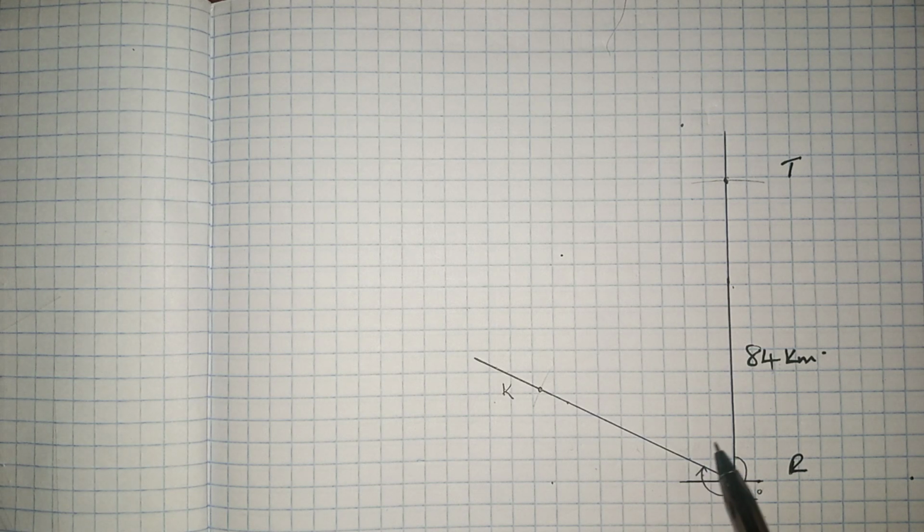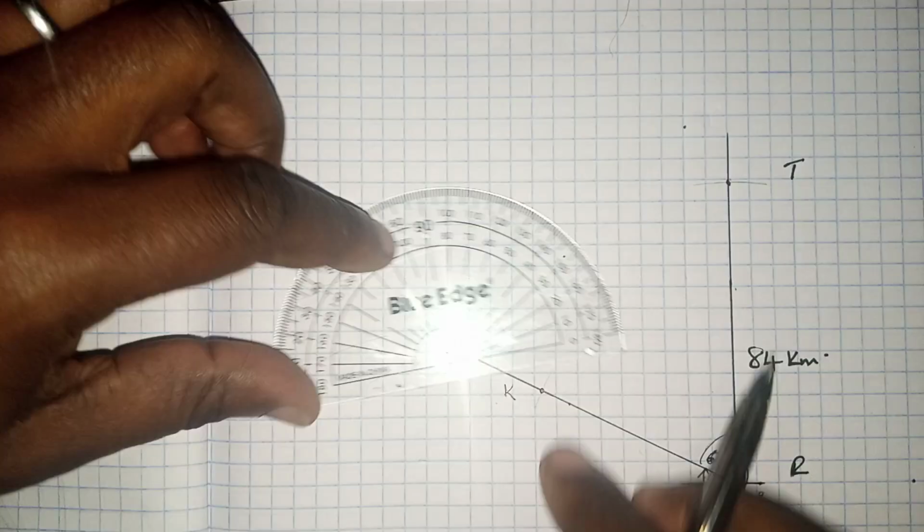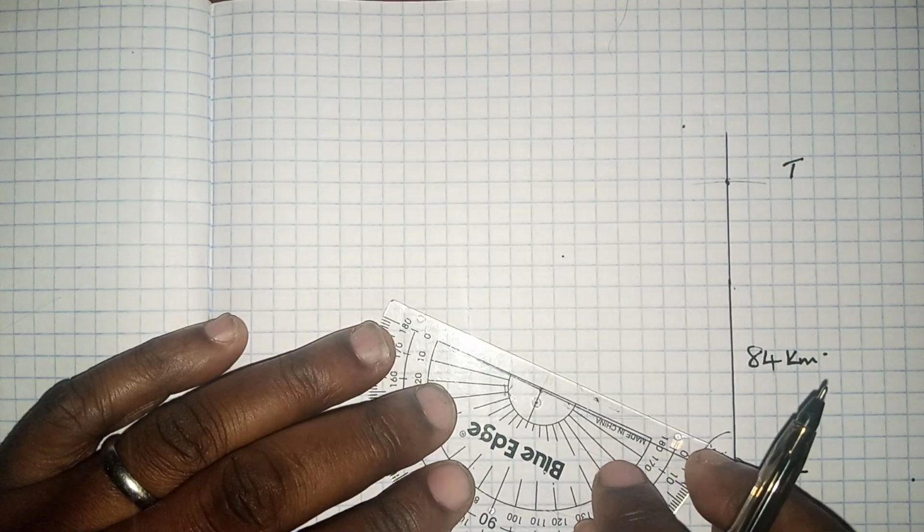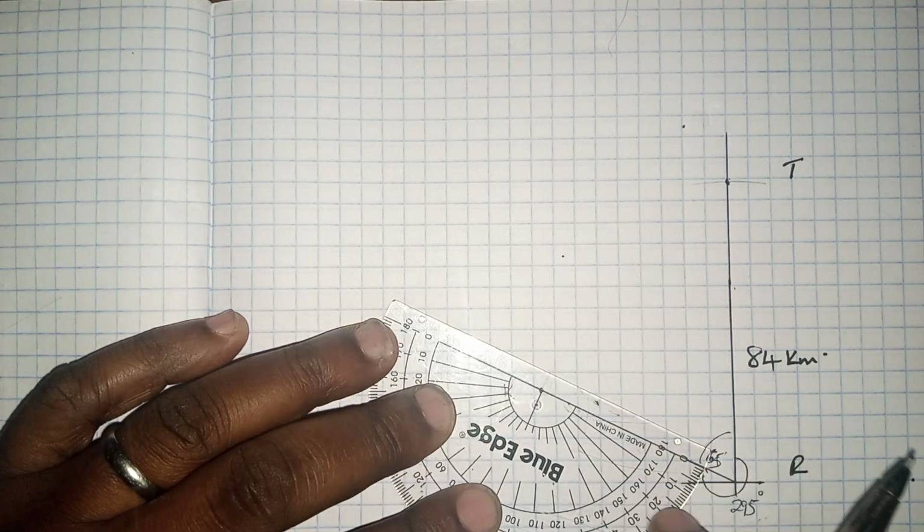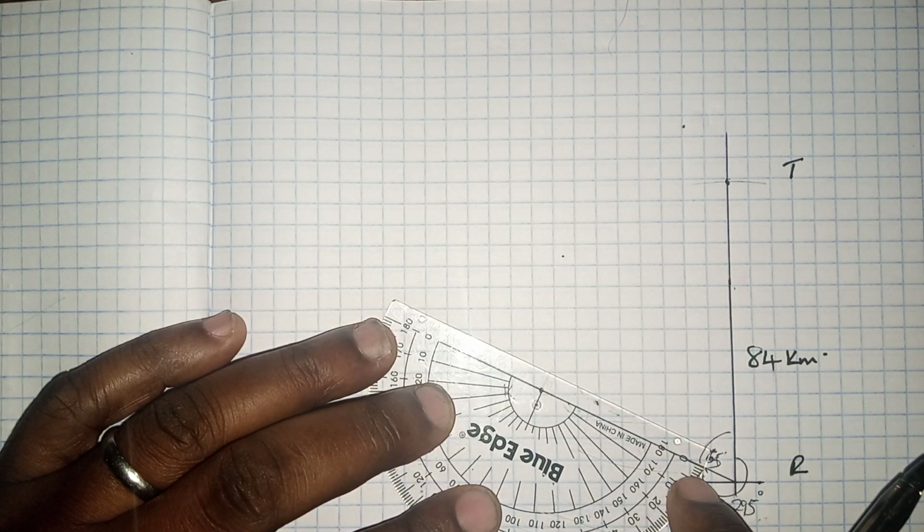So if this is 65 degrees, there is another angle which alternates that here, and we have to talk about the 65 degrees now from that line.